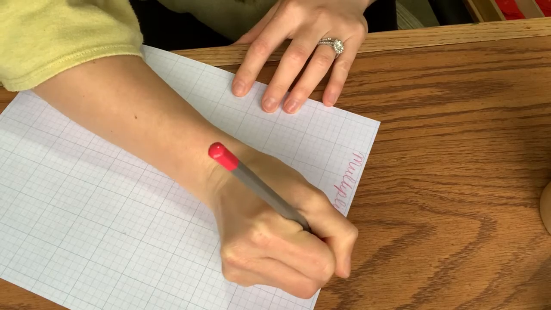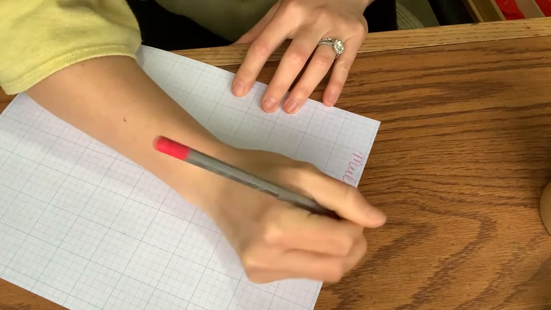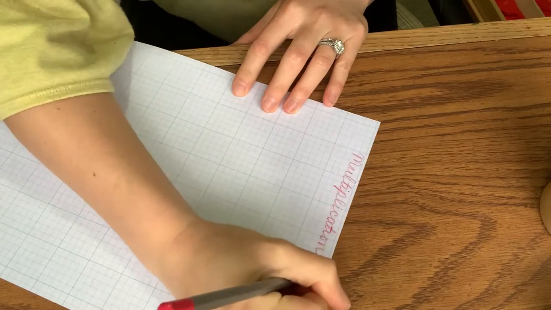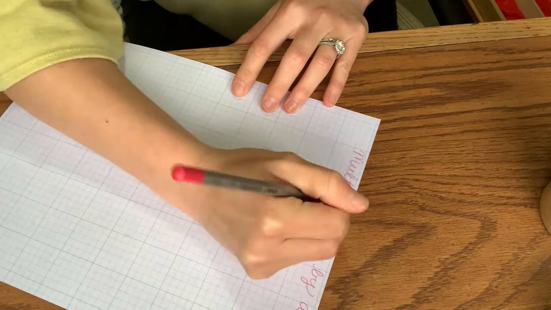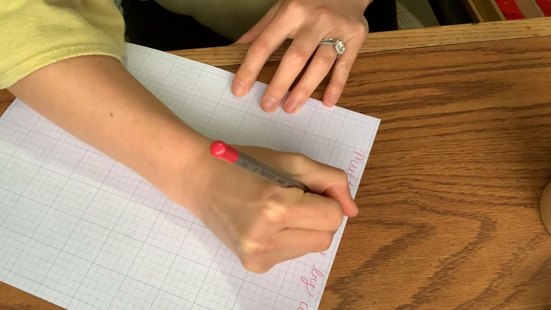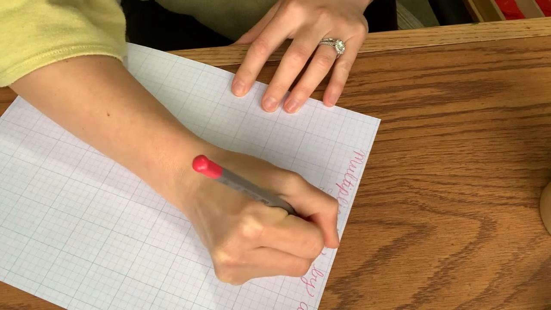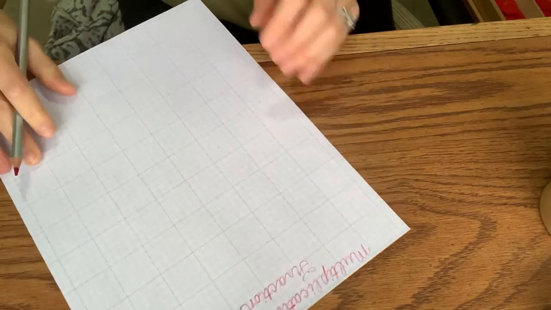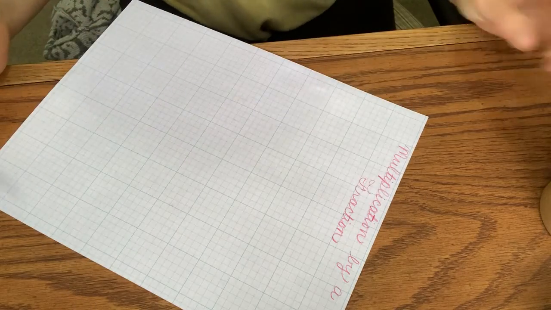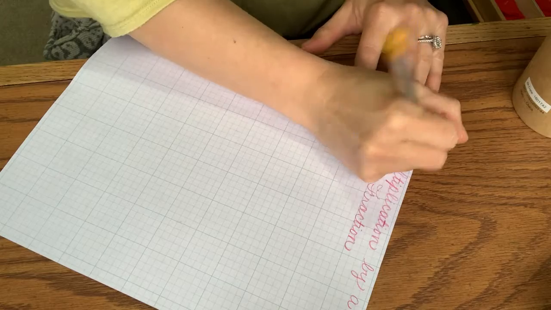Multiplication by a fraction. Okay. You can put your name on it somewhere if you'd like. That would help me when you upload it online, but you don't have to. I'm just gonna put my initials up here.